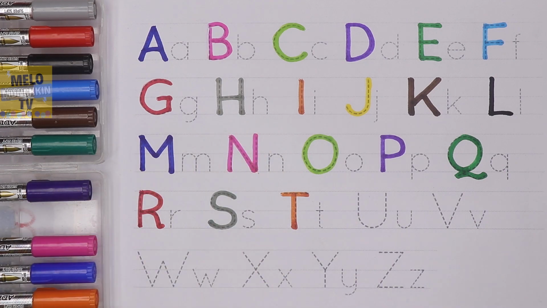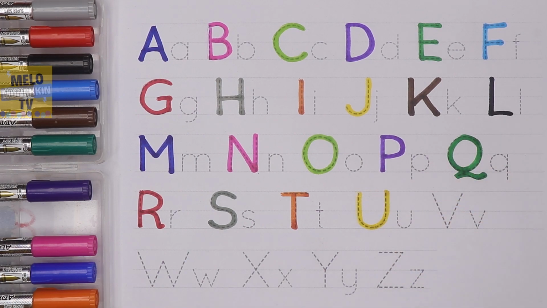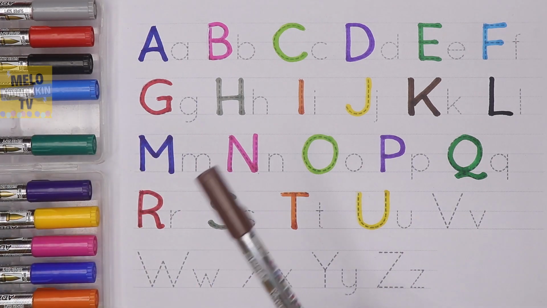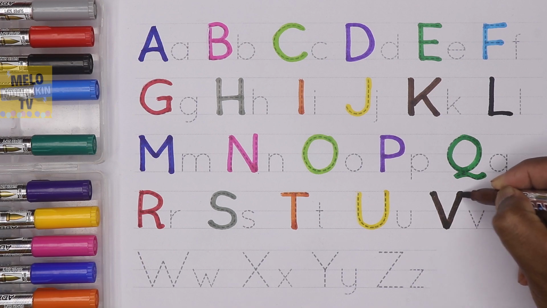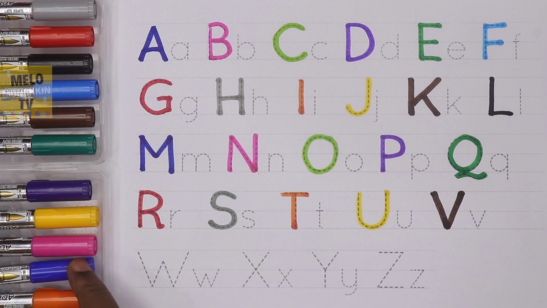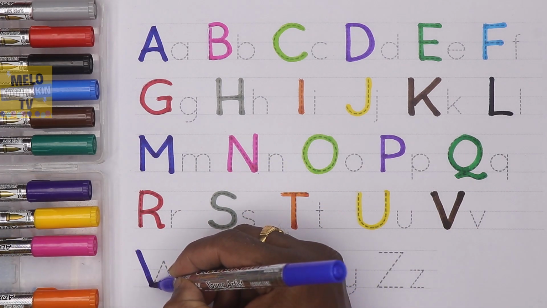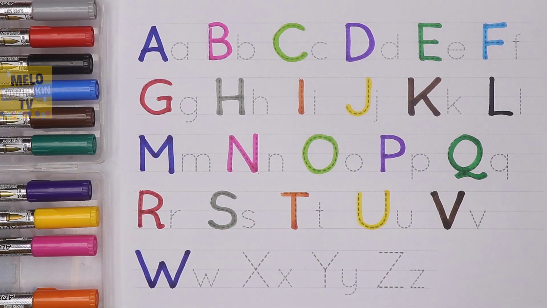Yellow color. Capital letter U. U for umbrella. Brown color. Capital letter V. V for vegetables. Dark blue color. Capital letter W. W for watermelon.